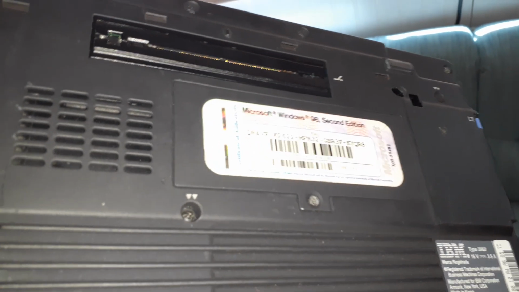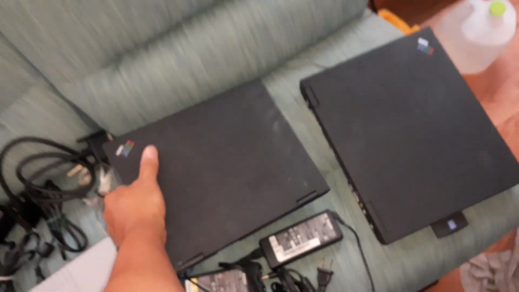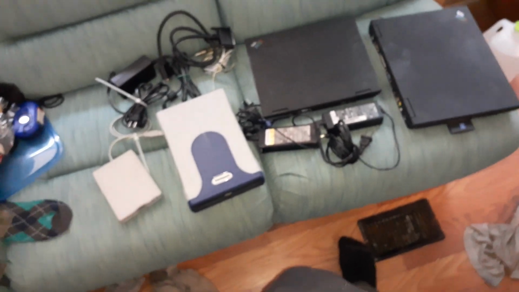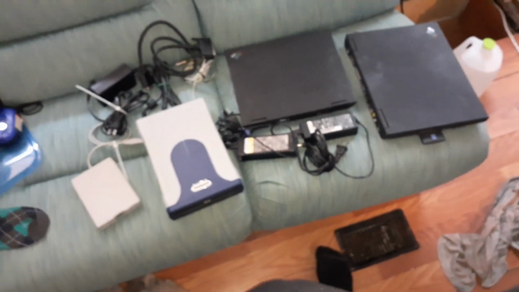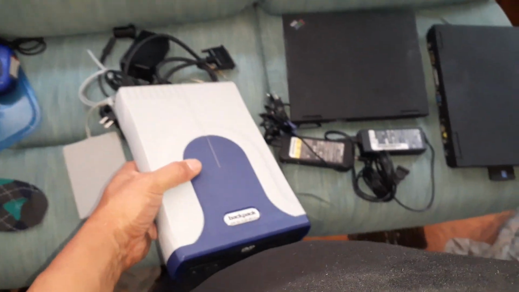It says Windows 98 Second Edition, so they both supported it as standard when they came. He says one machine has Windows 2000 on it, and one has 98. I don't know yet because I haven't even booted them up. But he was kind enough to throw in accessories, like an external USB floppy drive and an external DVD CD-ROM player.